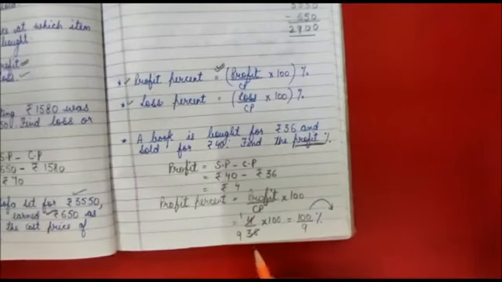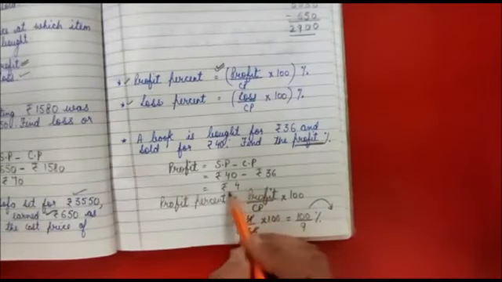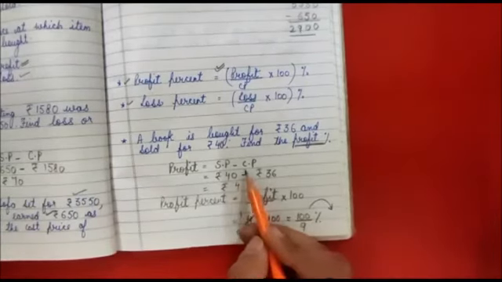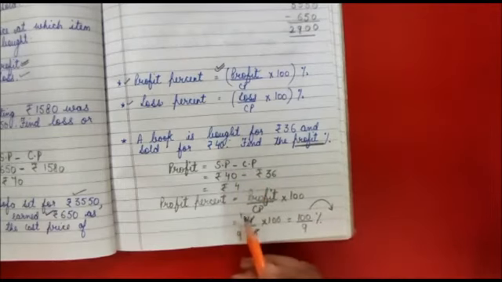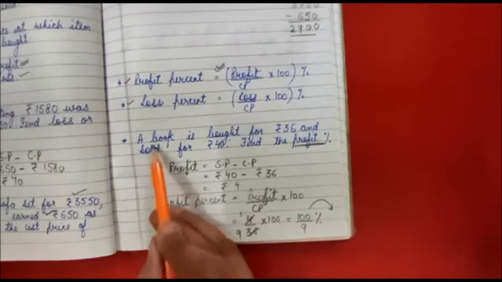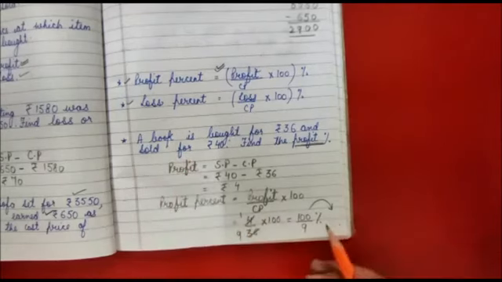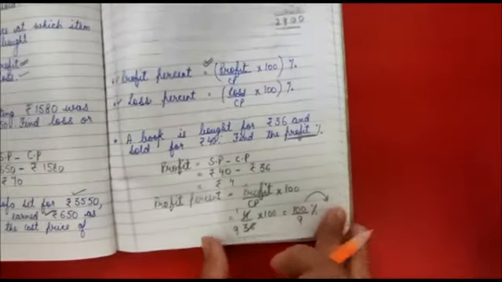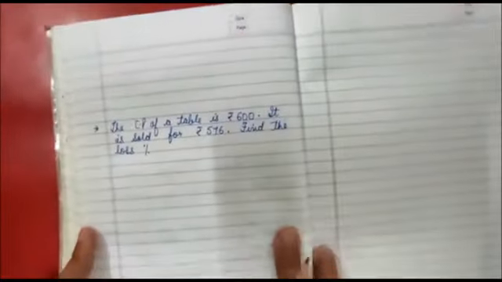So in this way, what we have just done, first we have calculated the profit by subtracting CP from SP. Then we have applied the formula of profit percentage and we have the final answer as 100 by 9% as the profit percent. So it means the shopkeeper who has sold a book, he has got a profit of 100 by 9%. Let's take one more question from the same chapter.